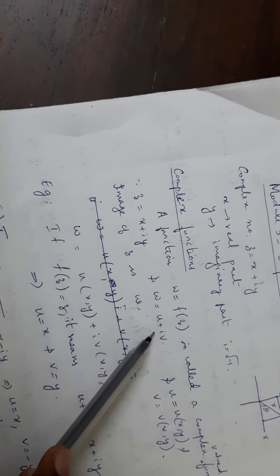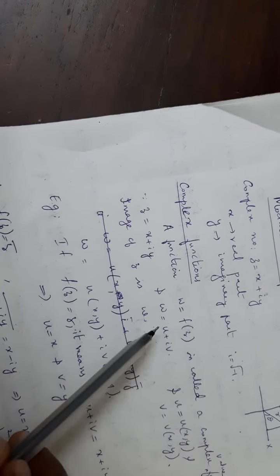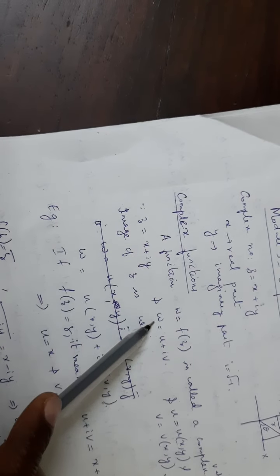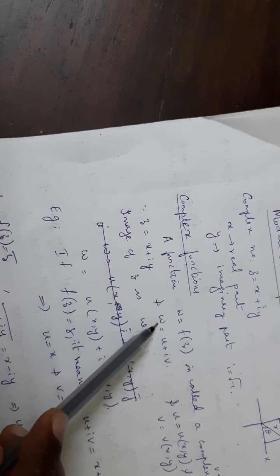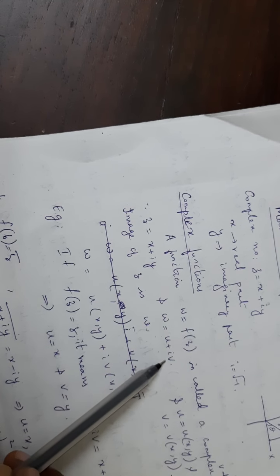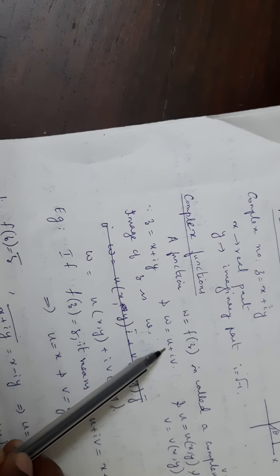That means the image of z is w. W is u plus iv. That means the real part of w is u, and the imaginary part of w is v. So w is the image of z.